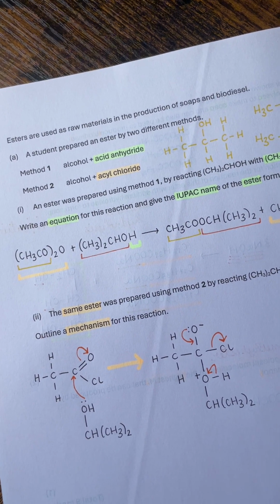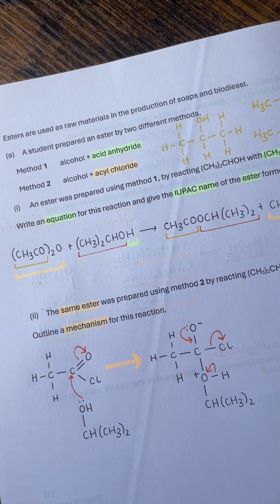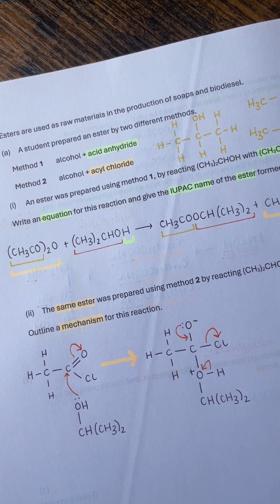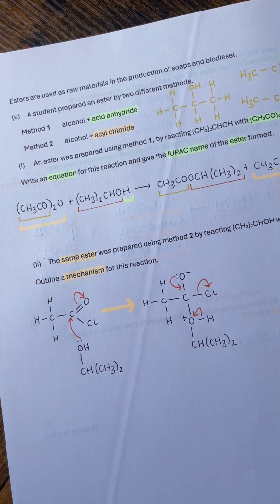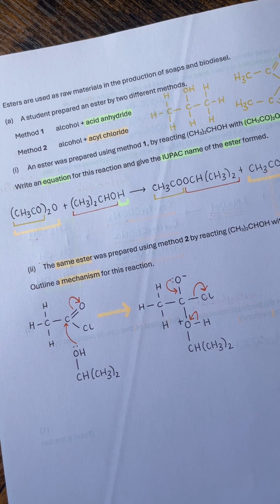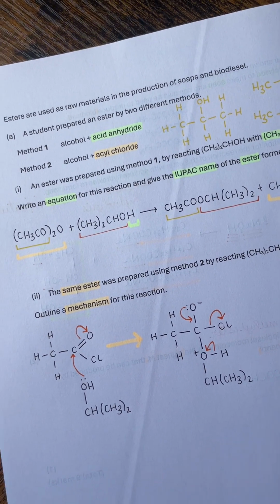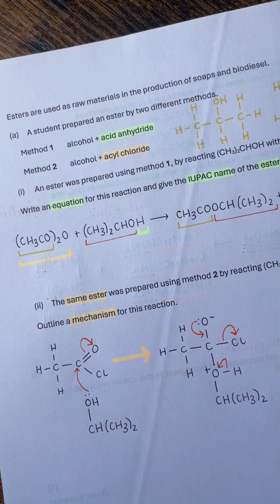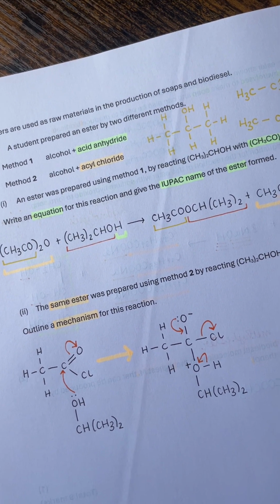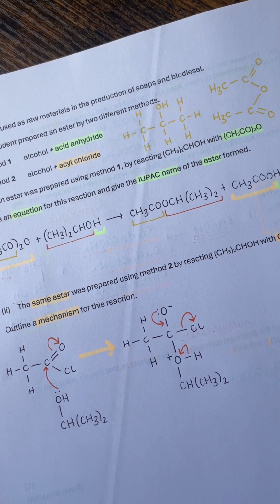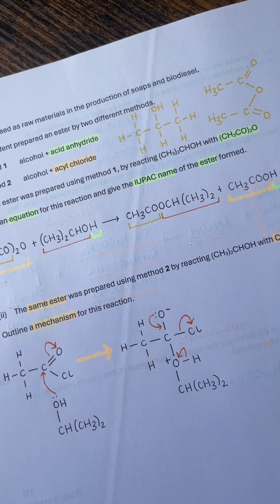We don't need to know how to do the nucleophilic addition elimination mechanism with the acid anhydride, but we do with the acyl chloride, which is why part II is asking you to do the mechanism for nucleophilic addition elimination, because that's for method 2 using the acyl chloride. However, in part 1, we're only asked to write an equation for the reaction between the alcohol and the acid anhydride. We do also have to name the ester as well, which I've just noticed that I failed to do.